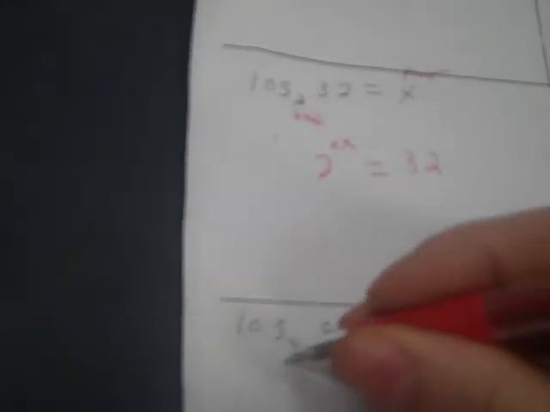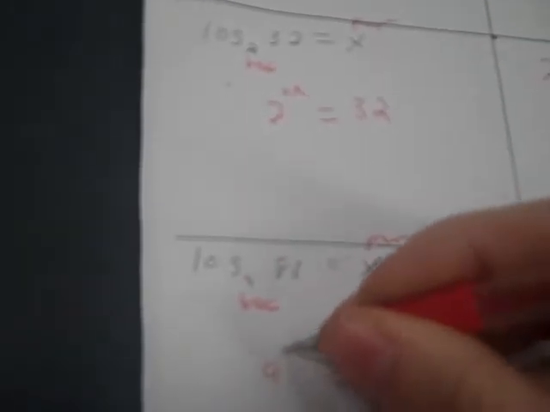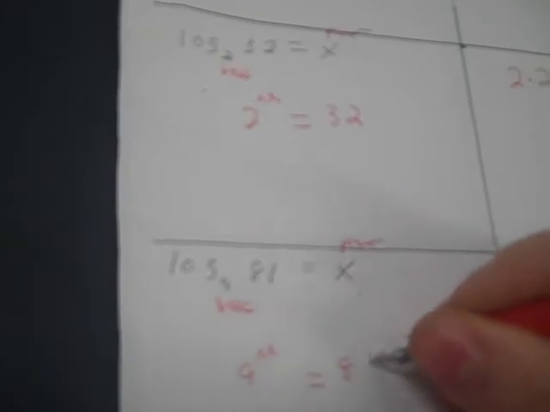Okay, next one. Some of you might know this mentally right away. Again, 9 is the base. And x is actually a power, so it's 9 to the x power, and that equals a product of 81. So how many 9's does it take to multiply to 81? Not 1, 2. Okay, next up.